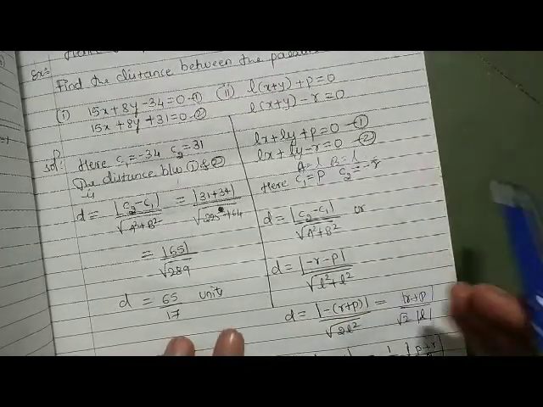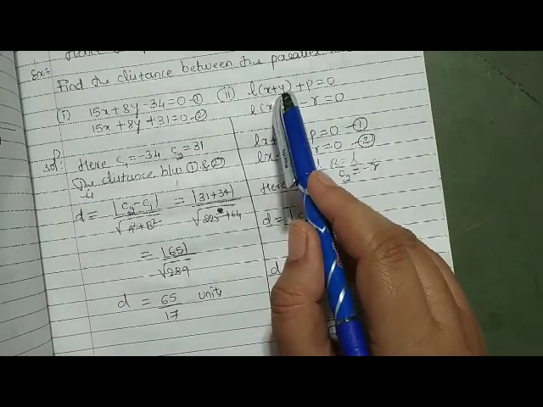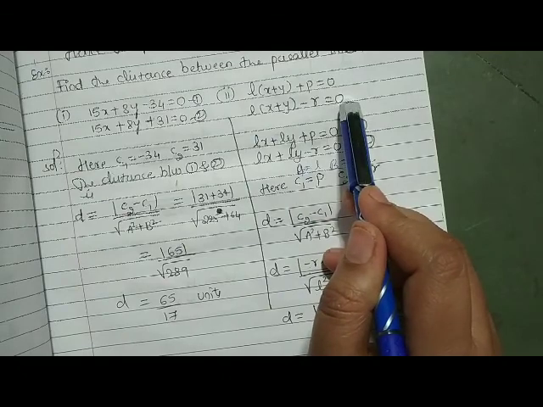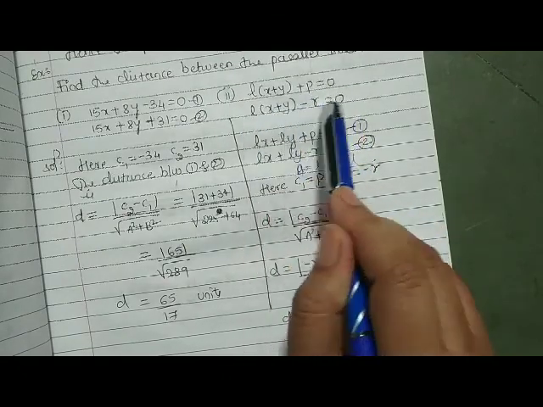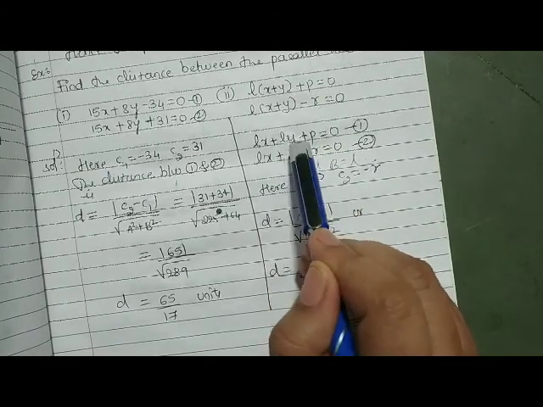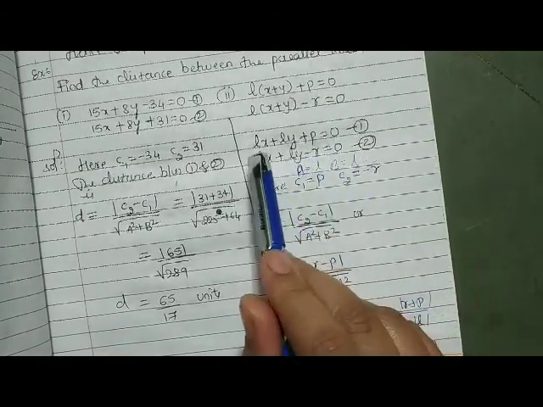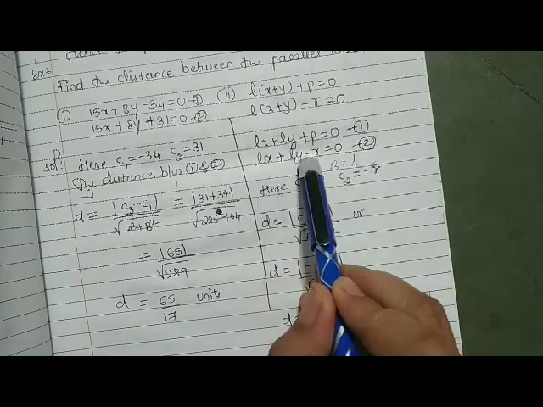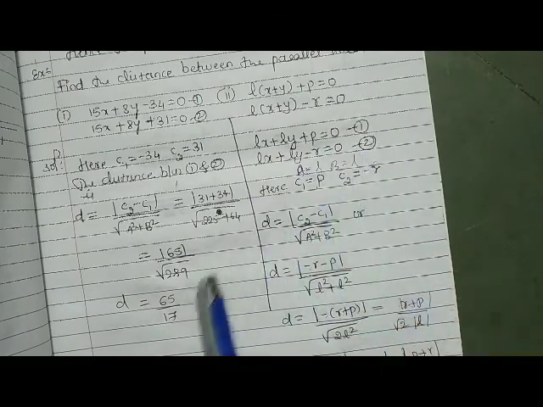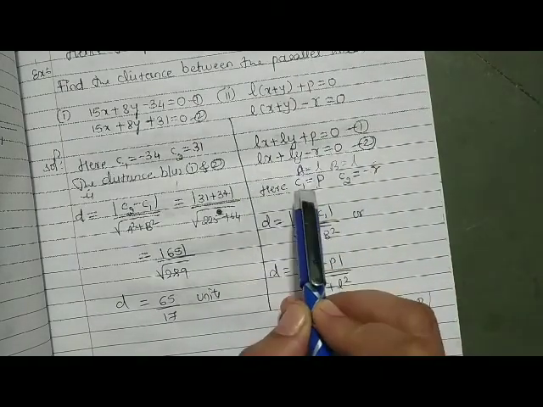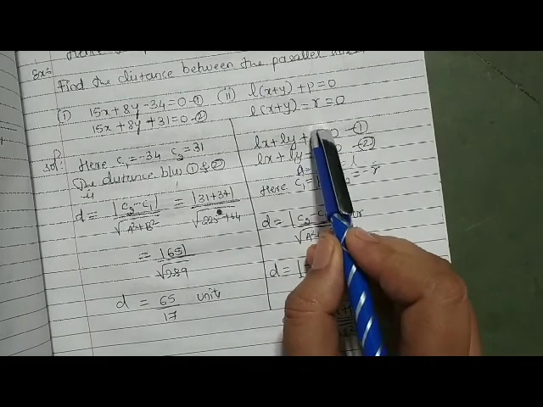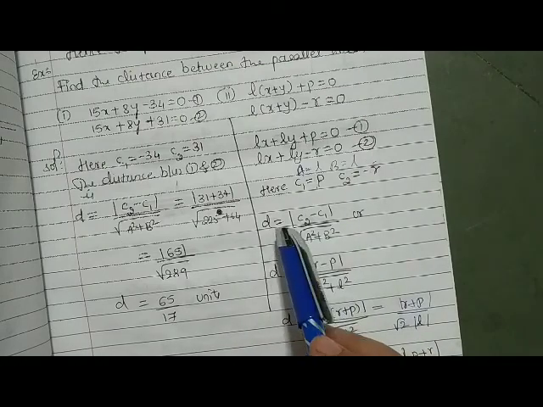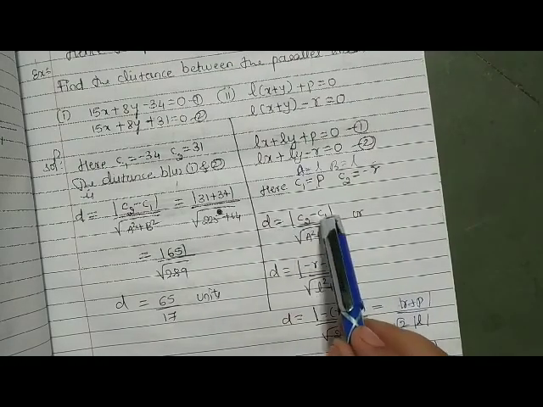Okay. So next example, that is l into x plus y plus p is equal to 0, l into x plus y minus r is equal to 0. So first we have to simplify the given equations, bring it in the form of ax plus by plus c is equal to 0. So we'll get the lines as lx plus ly plus p is equal to 0, lx plus ly minus r is equal to 0. Call these equations 1 and 2, where a is l and b is l. What is C1? P, and what is C2? Minus r.